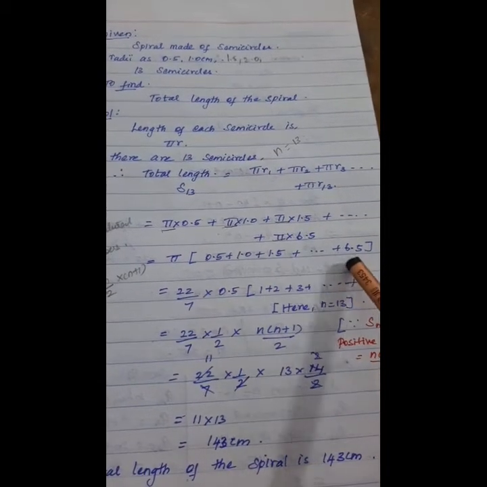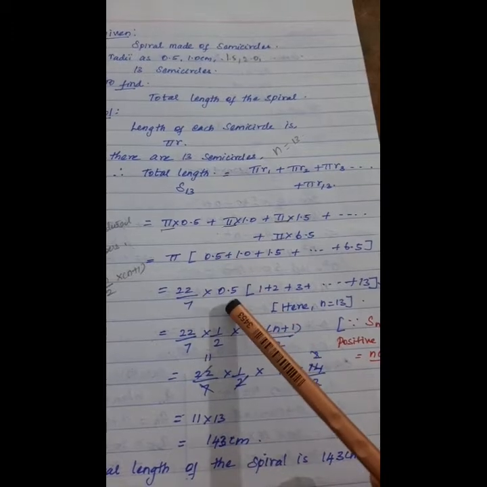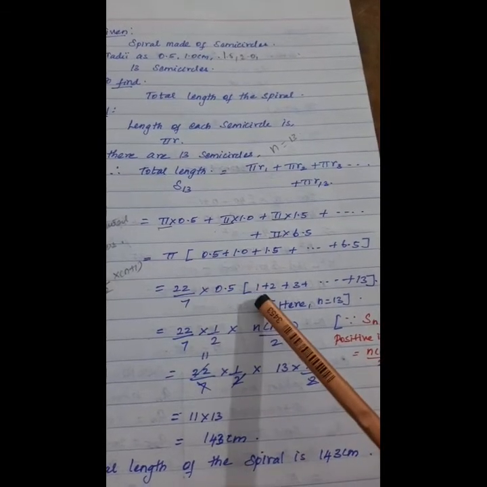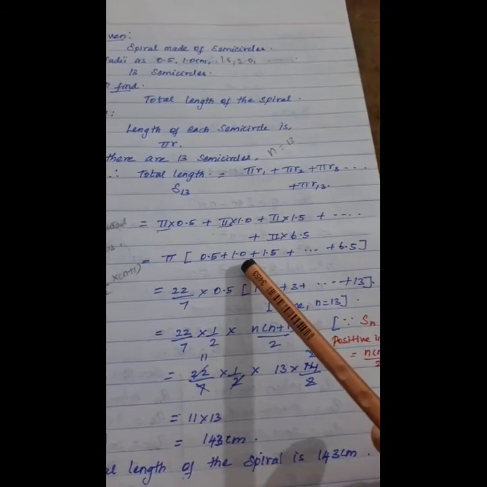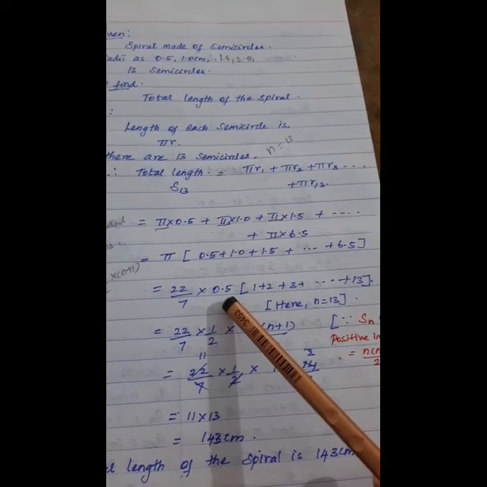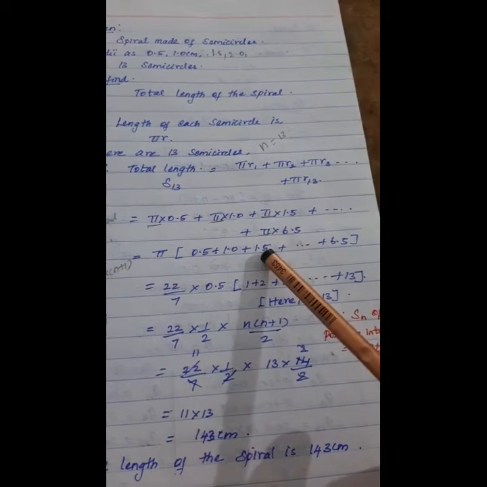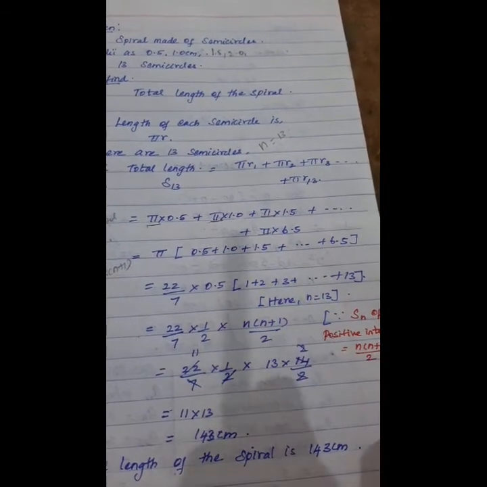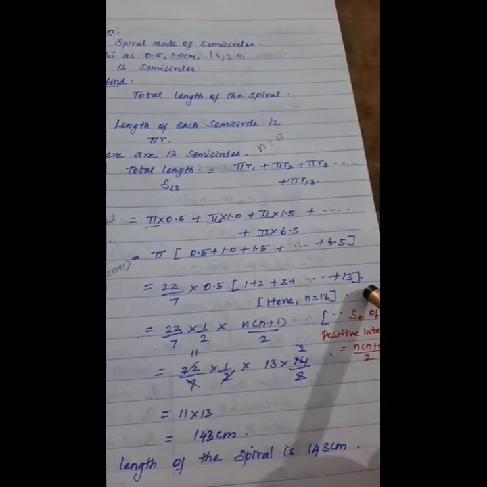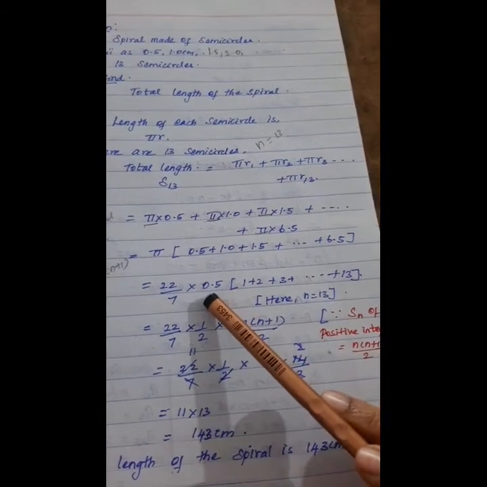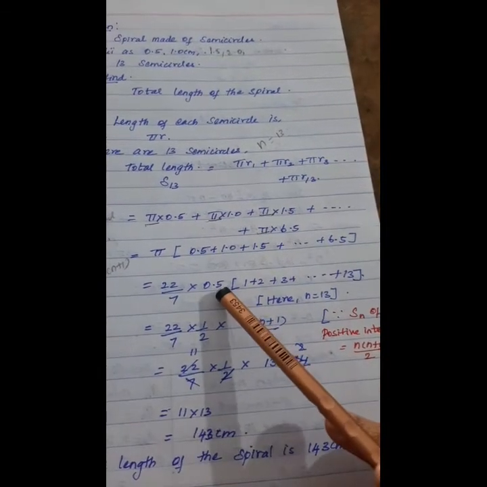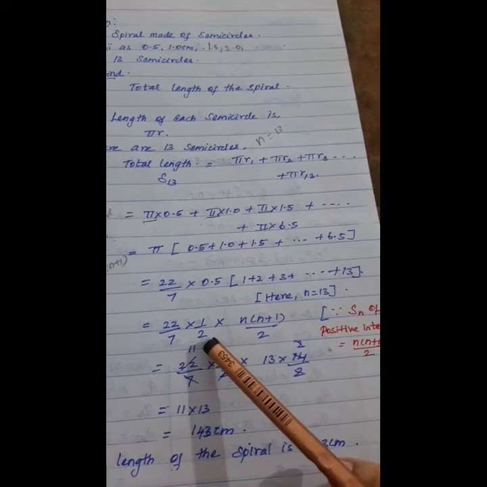In these terms also 0.5 is common. If I take 0.5, how many 0.5 is here? 1. In 1, how many halves are there? 0.5 is nothing other than half, right? In 1, how many halves are there? 2 halves. In 1.5, how many halves are there? 3. And in 6.5, how many halves are there? 13 halves. So 0.5 also I took. I told you 0.5 is half, so I'm writing that as half.